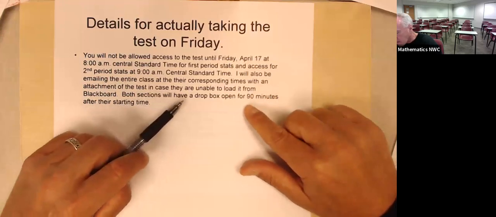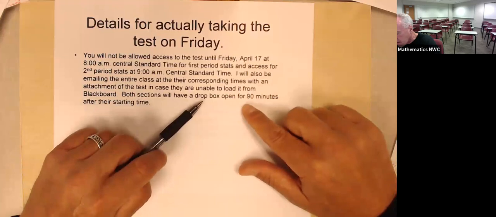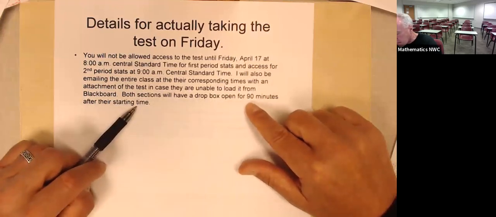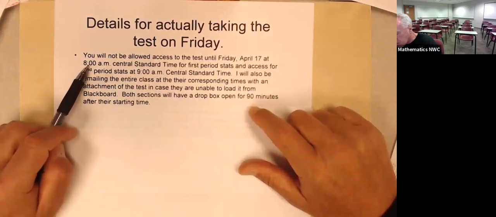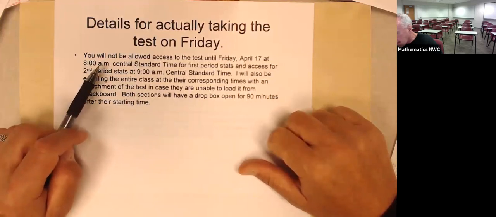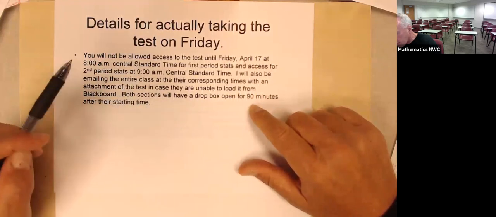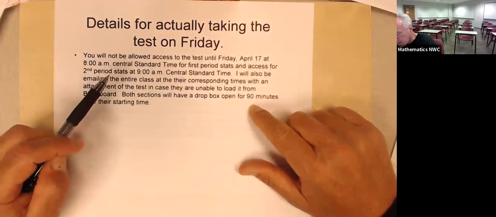Both sections will have a Dropbox that will be open for 90 minutes after their starting time. So that means if you're in first period stats, you got from 8 to 9:30. Second period stats, you got from 9 to 10:30 to do this test.